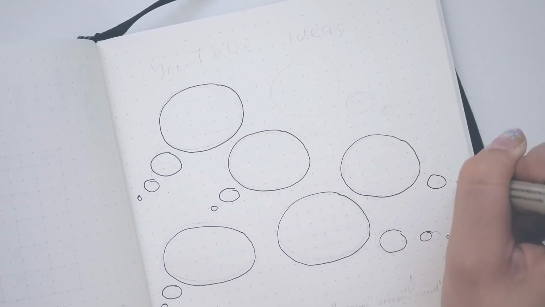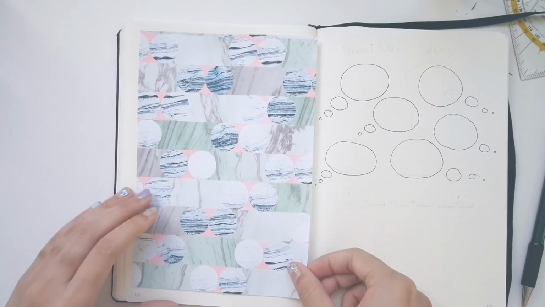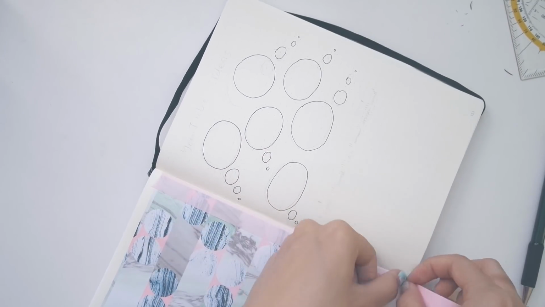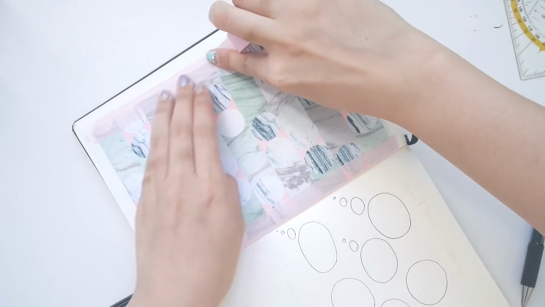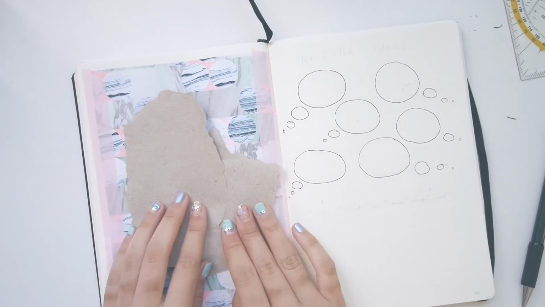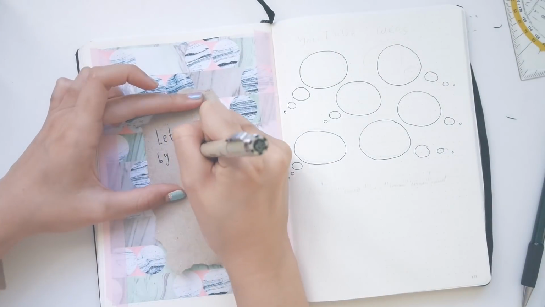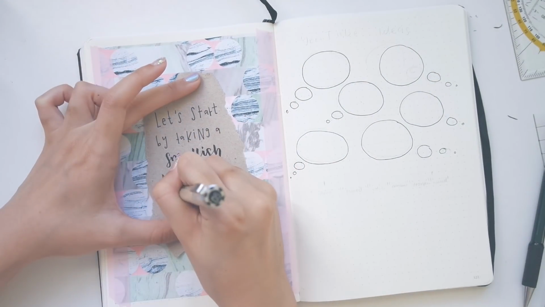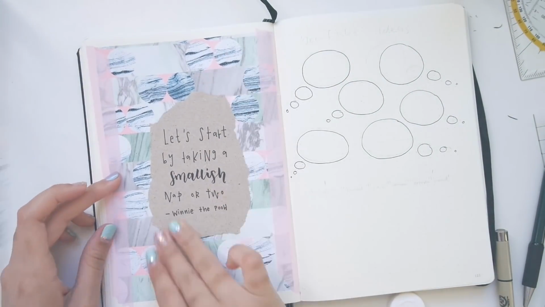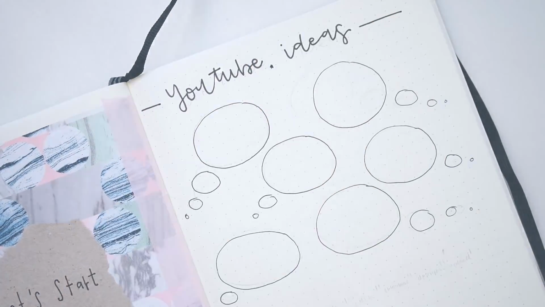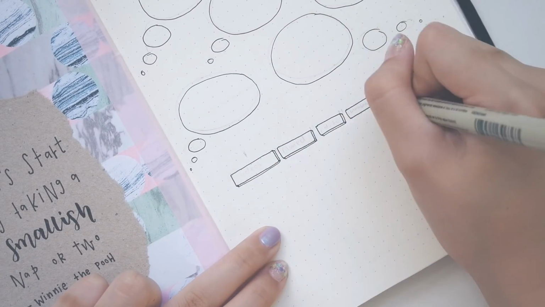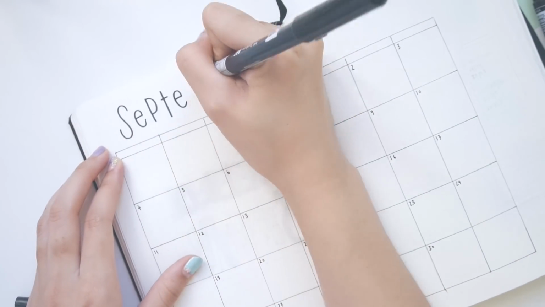Next, I created a YouTube ideas and planning spread, and I started out by making some thought bubbles, and while those were drying I glued in a sheet of wrapping paper to make the spreads and pages in general seem more spacey and not too crowded, and I also added a quote on packaging paper. I really like the idea of having break pages in between spreads because last month's spreads, in my opinion, were a little too crowded, so I'm really excited to try this out. I kind of restricted myself to only having 6 YouTube ideas this month with the thought bubbles, but if I come up with more ideas, I can add a sticky note or figure something out.